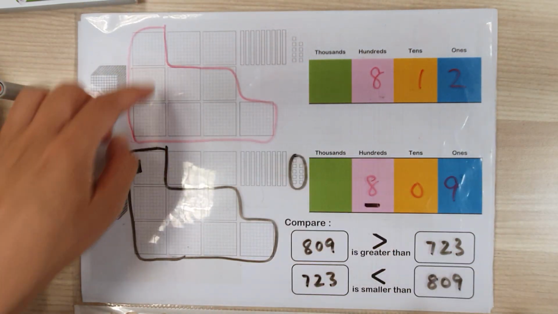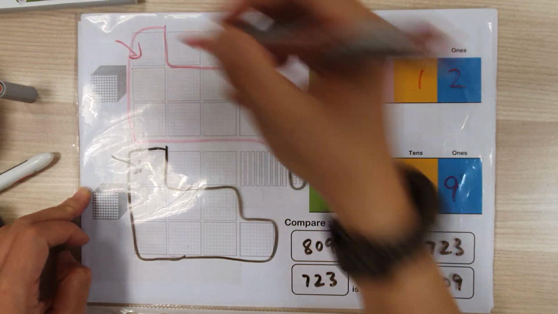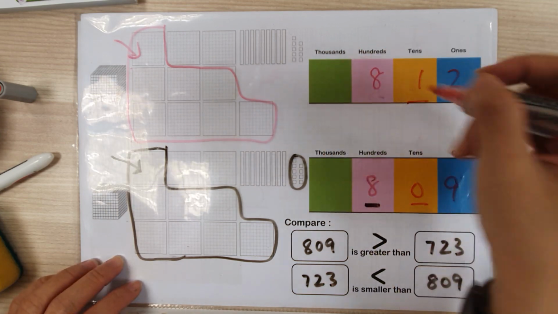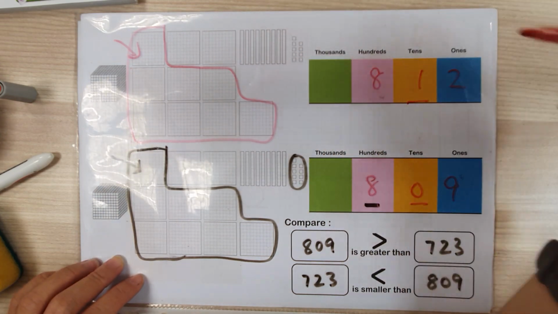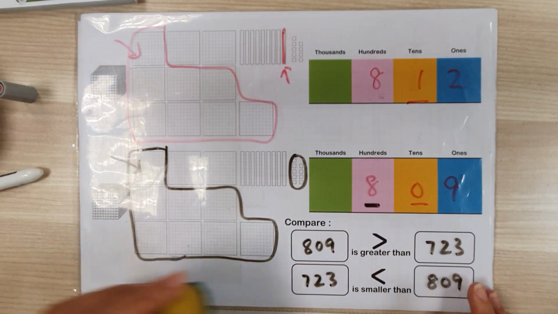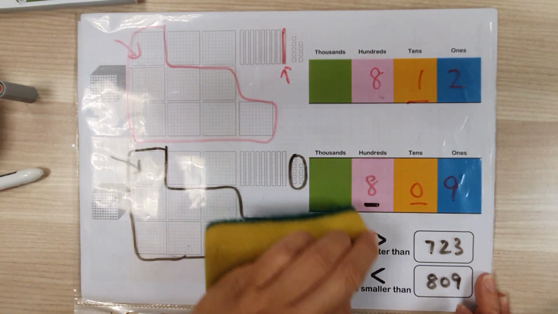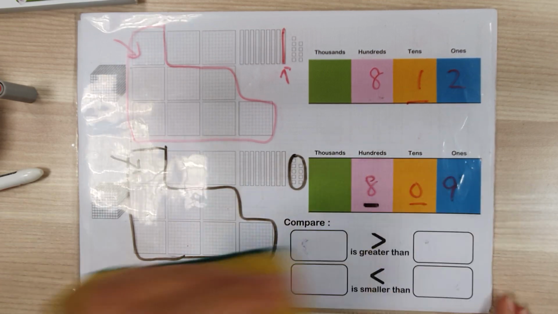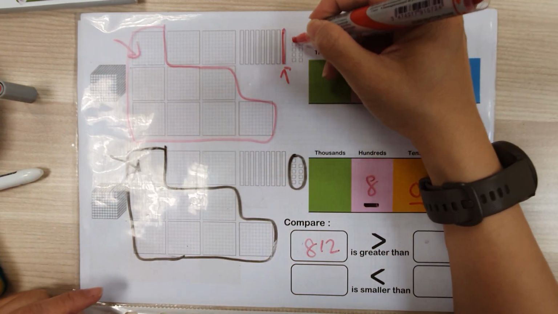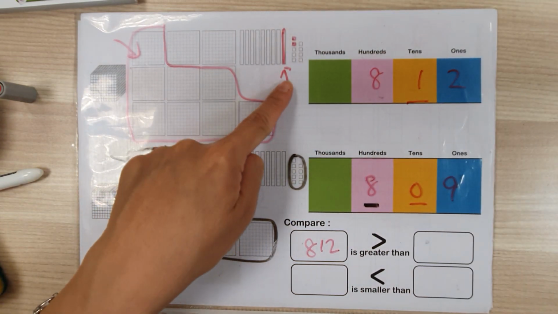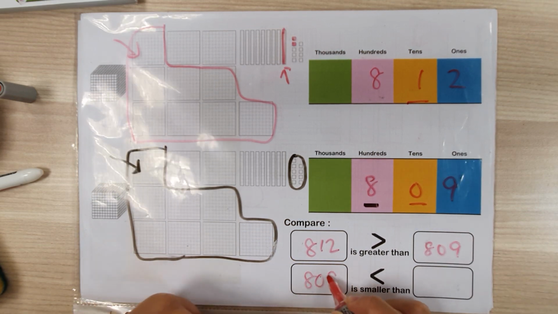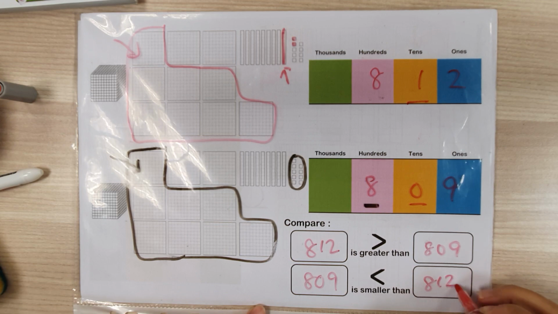The number of hundreds is the same. So I go on to the tens place. Here, there's 0 tens, and there's 1 ten here. So at the tens place, that's smaller. Then 2 ones. 812 is greater than 809, and 809 is smaller than 812.